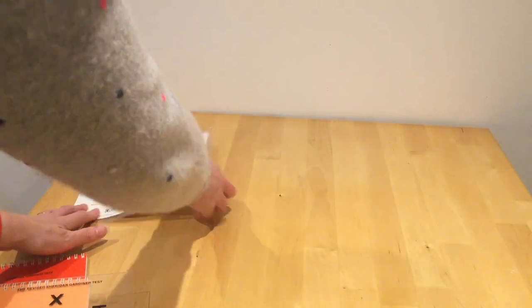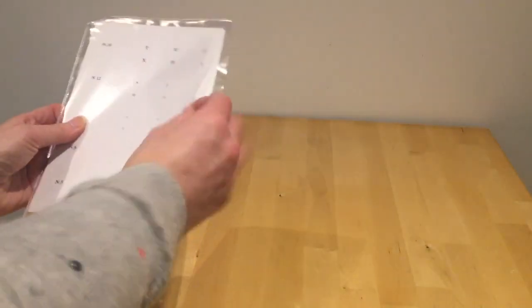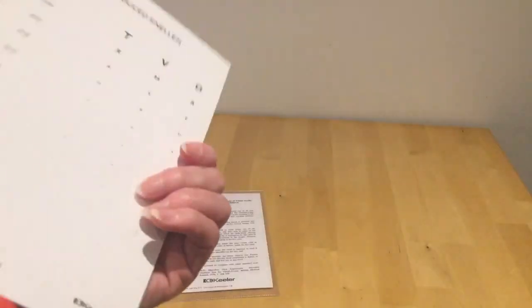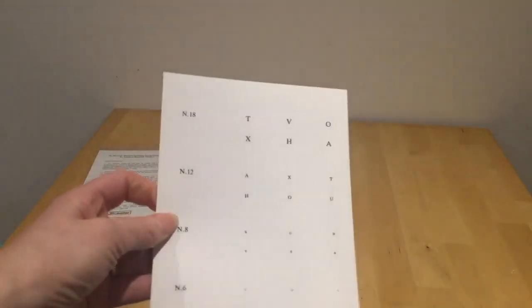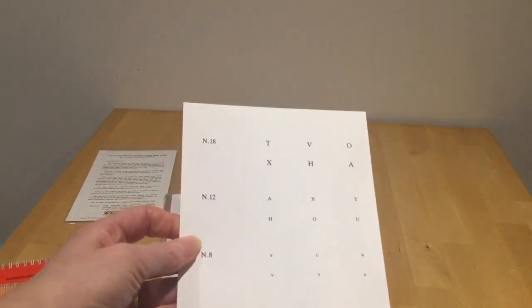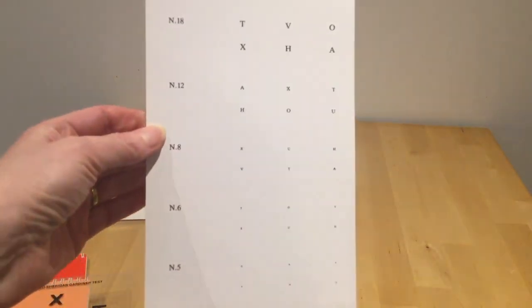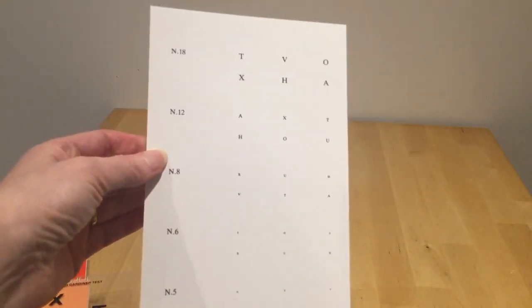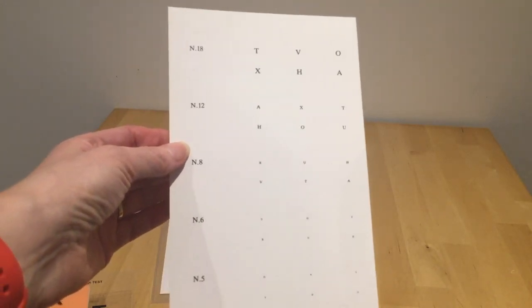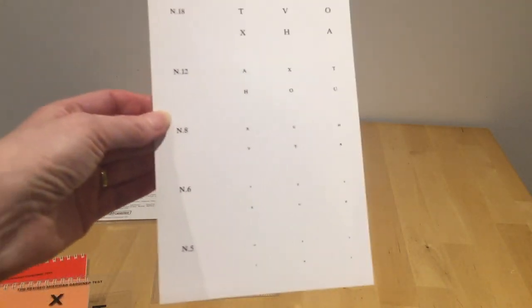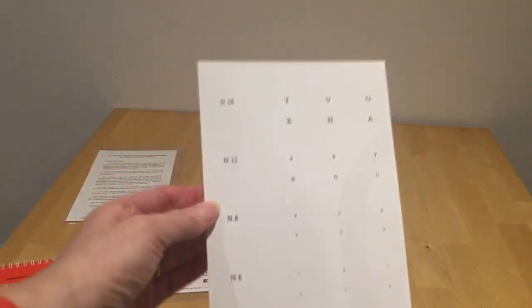Now, interestingly enough, they do have a near vision test, and here it is. So it's a near test, but it's starting at N18, and it's single letters, not crowded, well spaced out, and again you can use that transparent key card.